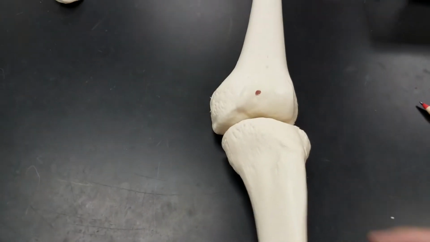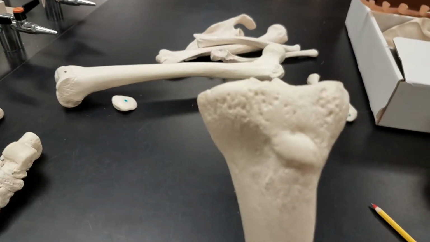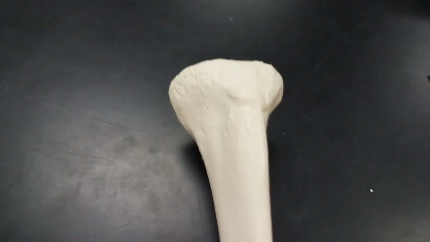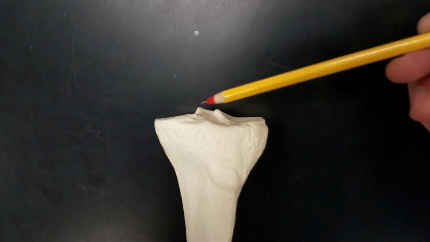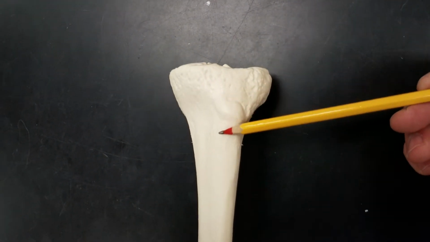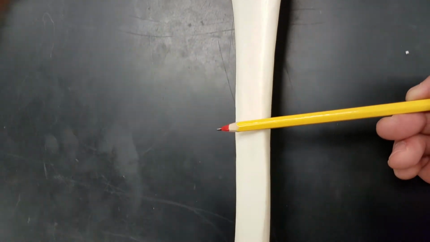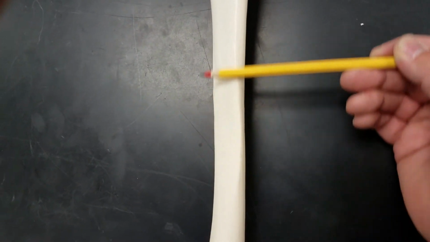Now, when we look at the tibia, this portion of the tibia is what forms the knee joint. And then we have this bump right here known as the tibial tuberosity. The anterior part of the tibia is known as the crest, the anterior crest.